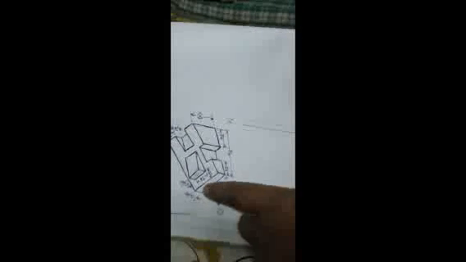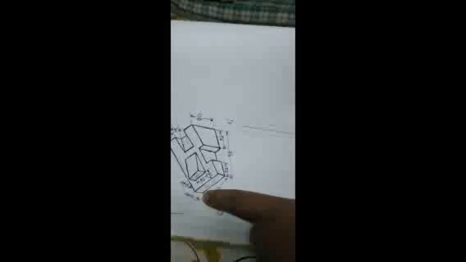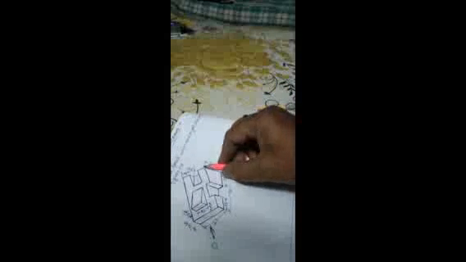So take the left hand side bottom point here, and what should be the height? You can see its height is 50 millimeter.